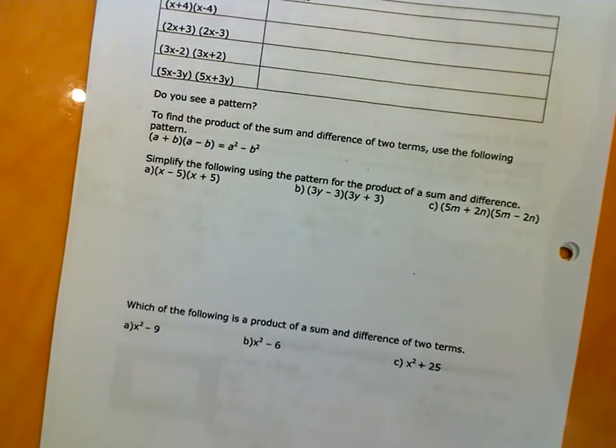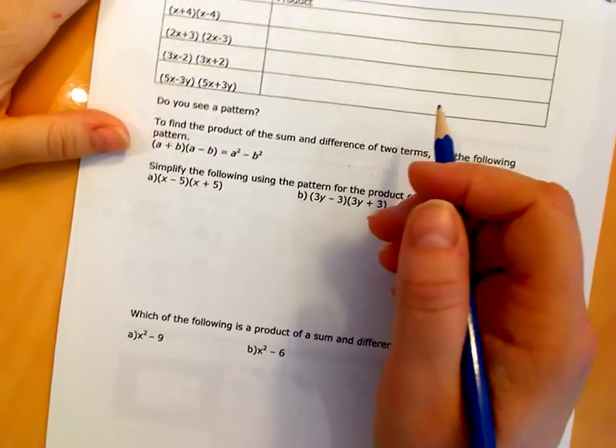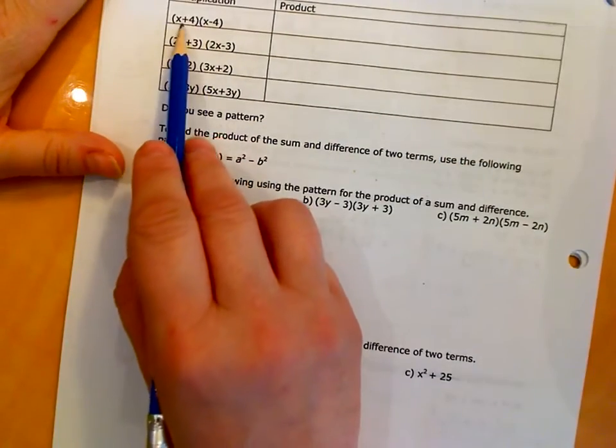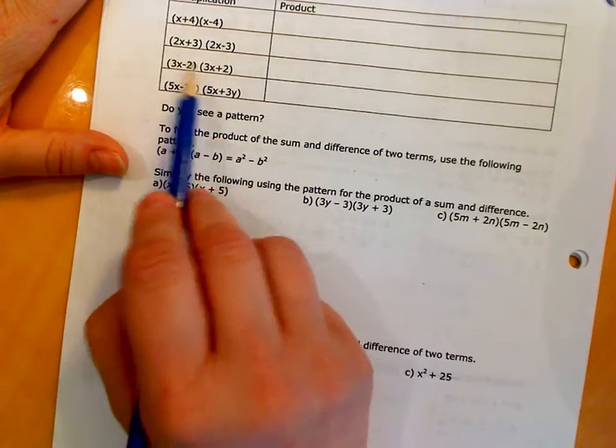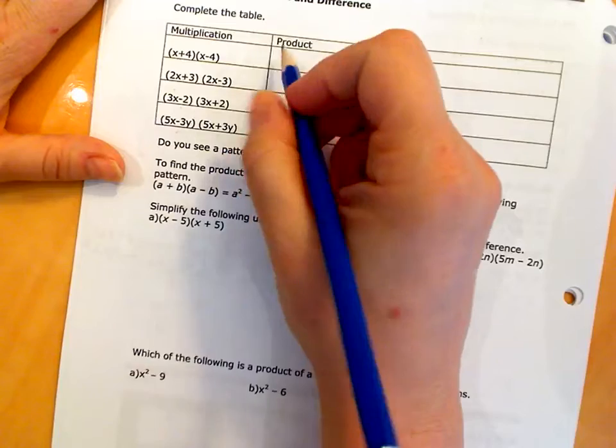There's two parts to the special products. Special products for sum and difference are this. Here you'll see they aren't the same. In fact, they're almost the same, just the signs are different. So let's multiply these out and see what we get.